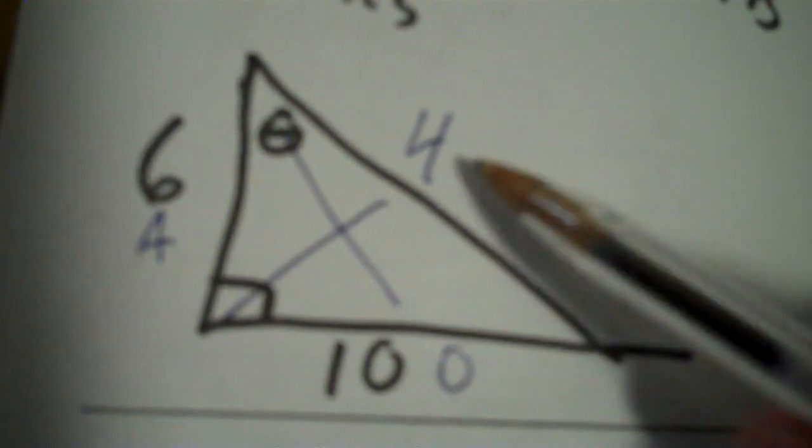O over H, so that's going to be 10 over something. We will have to find the H. Cosine's A over H, so that's going to be 6 over something. We'll have to find the H. This is O over A, so 10 over 6. So we have the tangent done. Now, when there's only one unknown side, you don't use the proportions. You want to use the Pythagorean theorem.